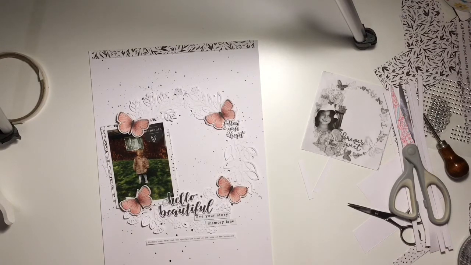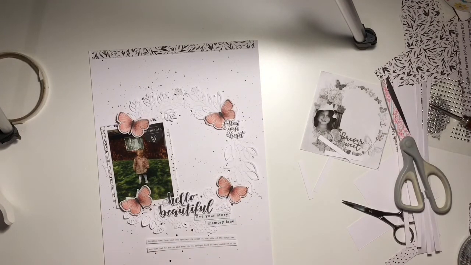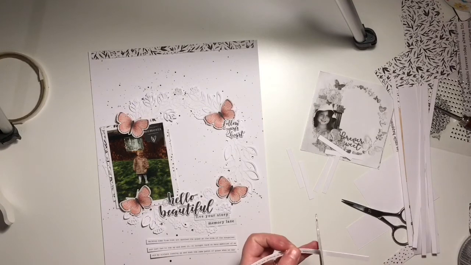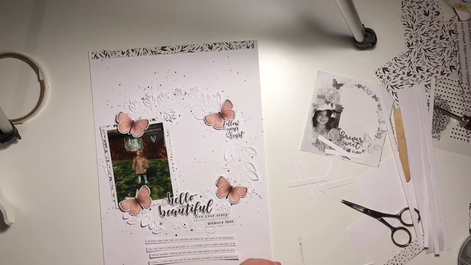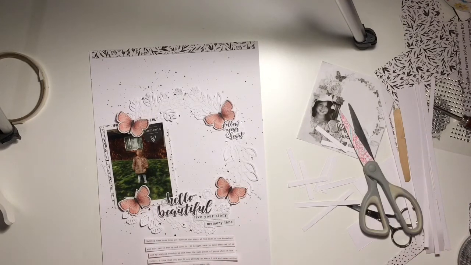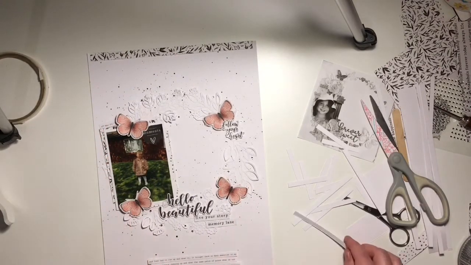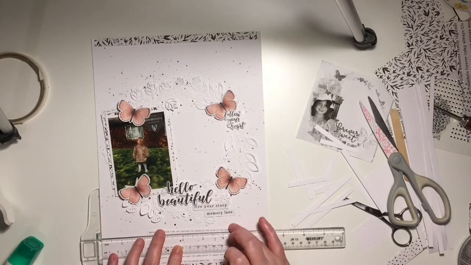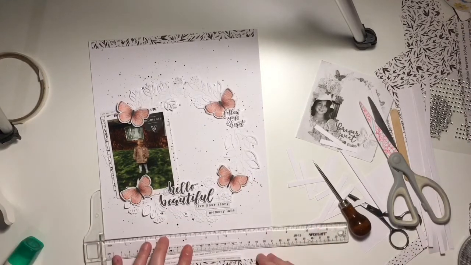So I do prefer printed journaling. I have attempted handwritten journaling, but I really don't like how my own handwriting looks. And most of the time after I've given it a go, I have covered it up. So what I do is I type it up on my laptop, print it off, and then I'll cut that into strips. And then I'll add those onto my layout. I also print off the date as well. I don't have a date stamp or anything else that I can really add a date on with, so I do add the date by printing that off as well.